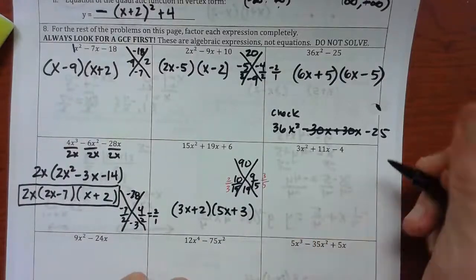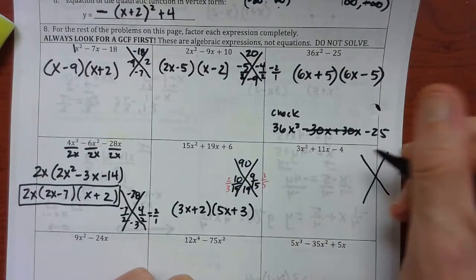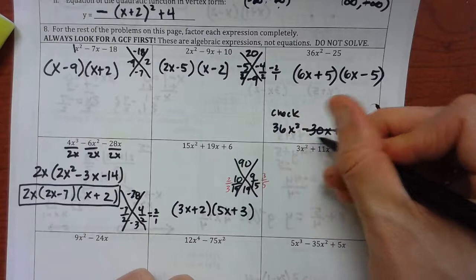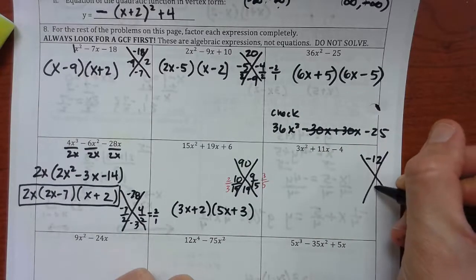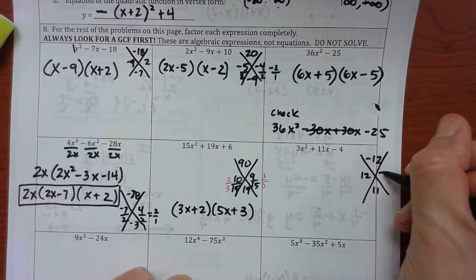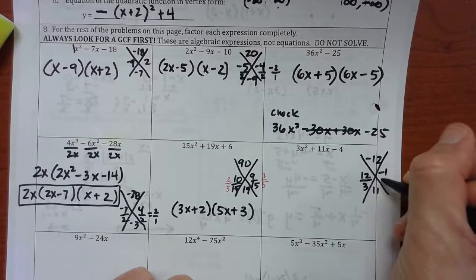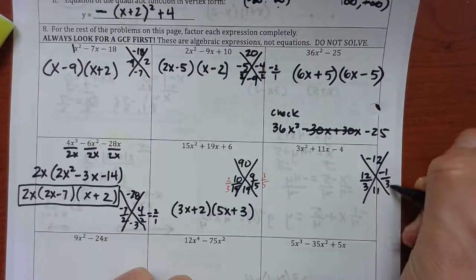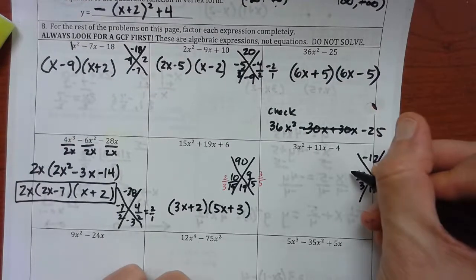Next problem, I'm looking for a GCF. Again, there is no GCF. So I set it up. It's an advanced problem, -12 and 11. Factors of -12 that add up to 11 are 12 and -1. Divide by 3, because that's the leading coefficient. This is simplified already. This one becomes 4/1.